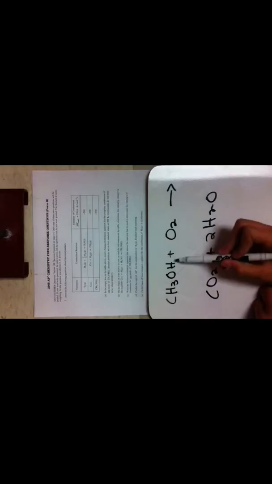So we're going to have 2 waters because we have 4 hydrogens in the reactant side. So we need 4 hydrogens in the product side. So this is 4, 4. And so then oxygen is a little bit more difficult because we have 4 over here and we need to have 4 over here. So the only way we can do that is using a fraction. And so we're going to use 3 halves. And so now we have 1 over here and 3 over here. So that makes 4 oxygens and 4 oxygens. So that's it.